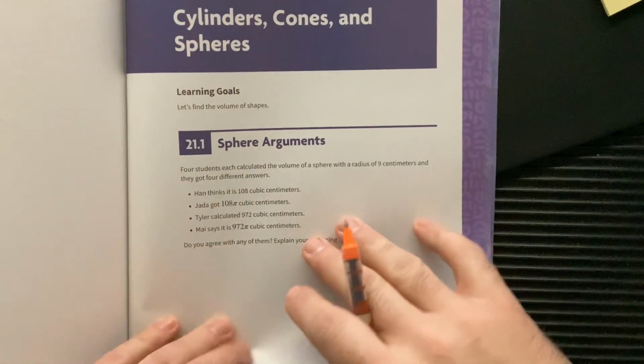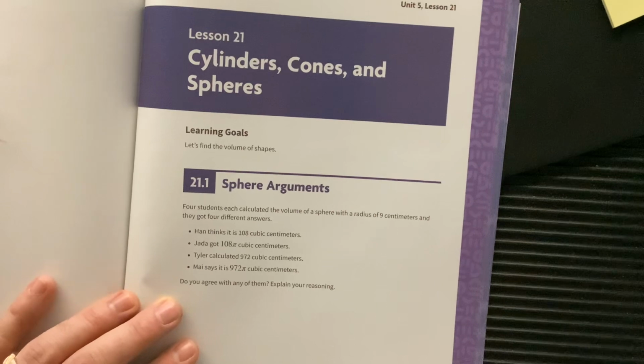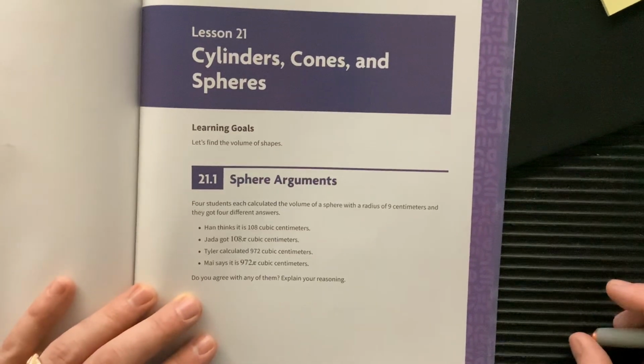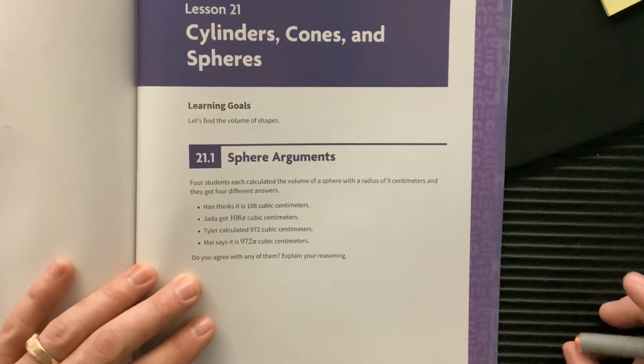Shouldn't be anything new, right? Cylinders, cones, spheres, we've talked about all of them, just the differences between them. Make sure you have the formulas down. We all should. This should be nothing new for you. Four students each calculated the volume of a sphere that has a radius of 9.